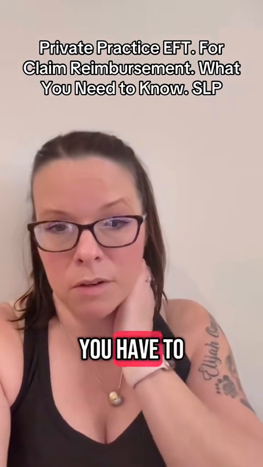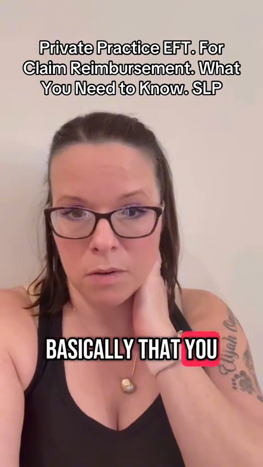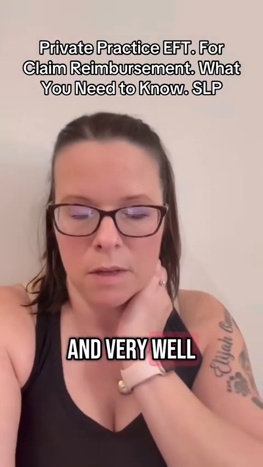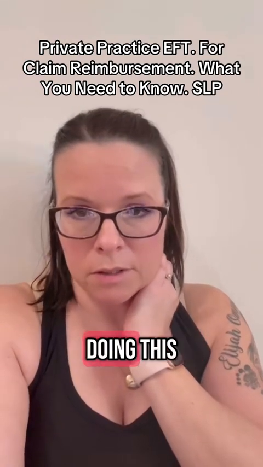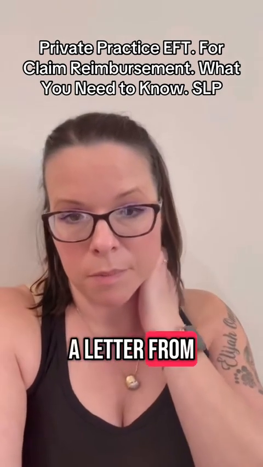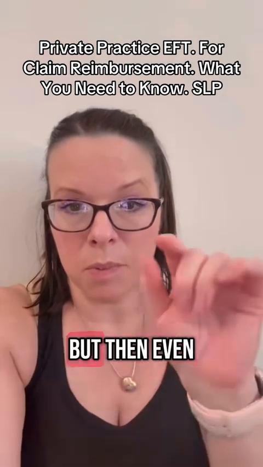Or if you don't have that, you have to have a letter from the bank saying basically that you have an account and this is your account routing and your account number. When I started doing this, I just opened up my small business account, so I got a letter from the bank. And you have to do that for each insurance company.